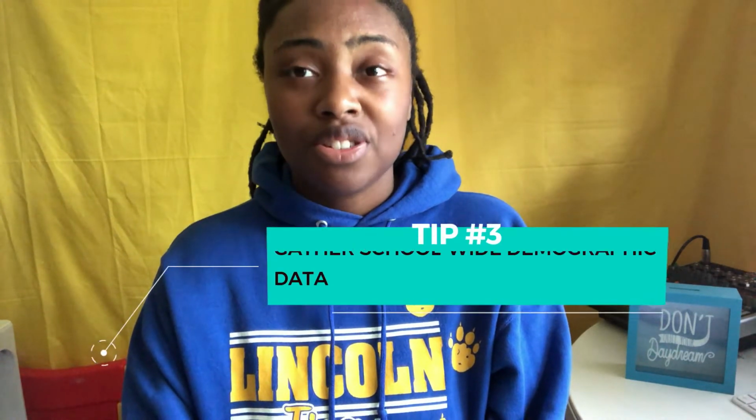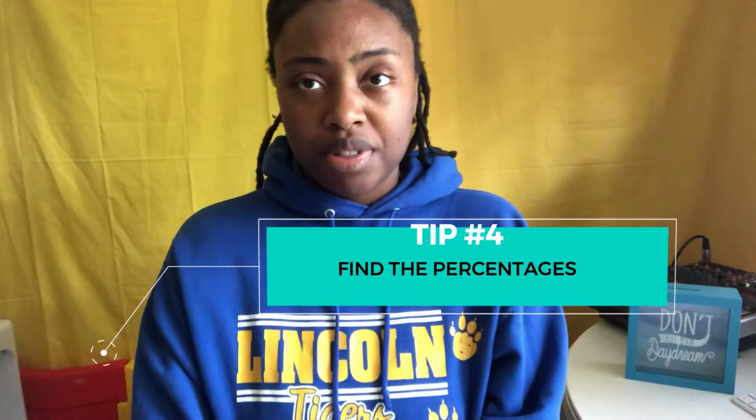So the third thing that you want to do to assess equity is to gather, again, your school-wide demographics, because this is going to help you with the math equation that you have to do. So the last part is you're going to find the percentages.